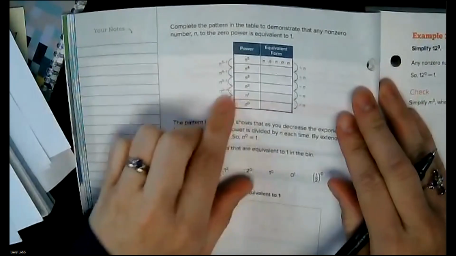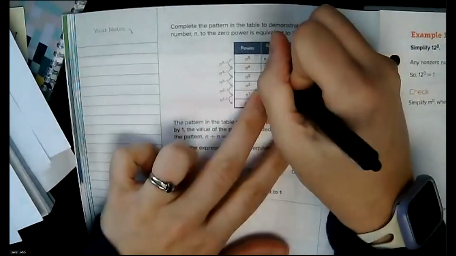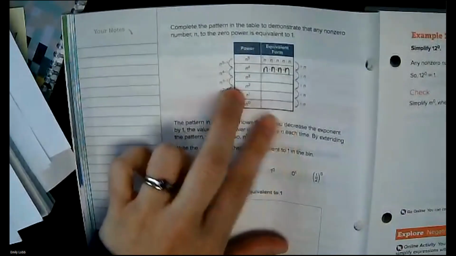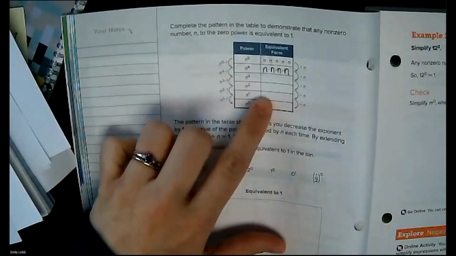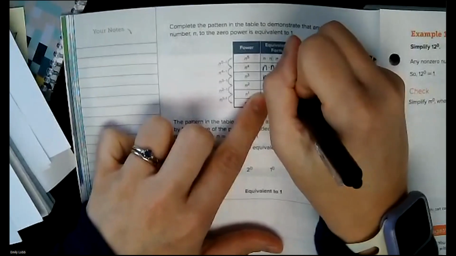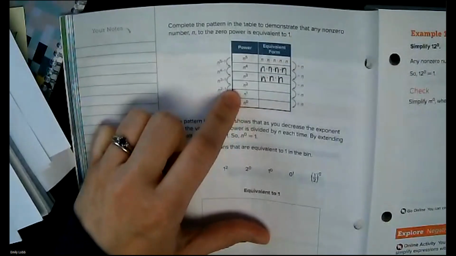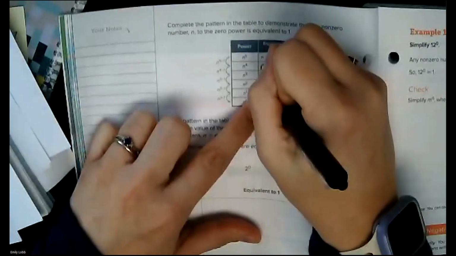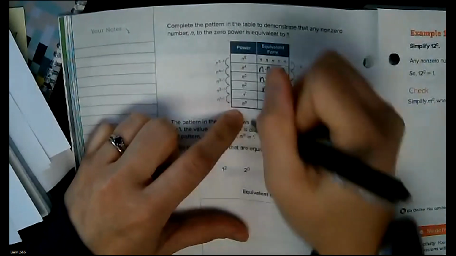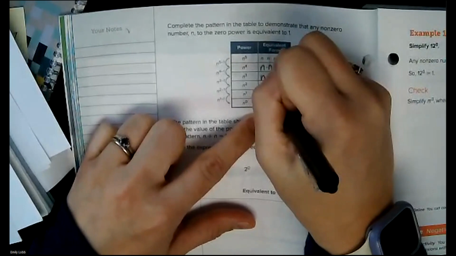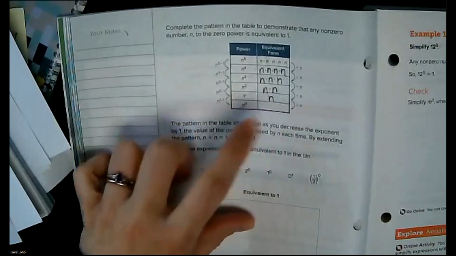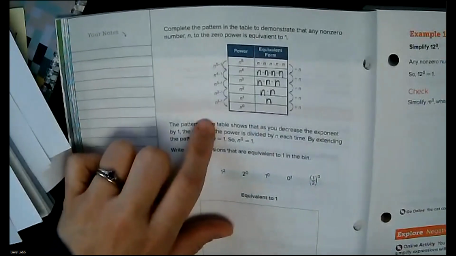All of these powers are going down 1. So this becomes n times n times n times n. Four factors of n, right? N to the third is how many factors of n? 3 factors of n. N squared means we have 2 factors of n. N to the first means we have 1 factor of n. What if we divide n by n? We have n divided by n equals 1.